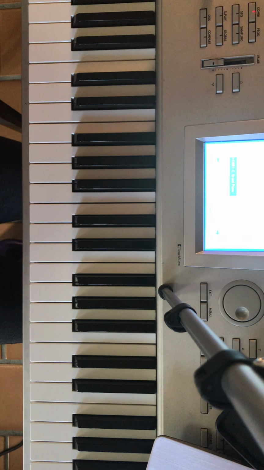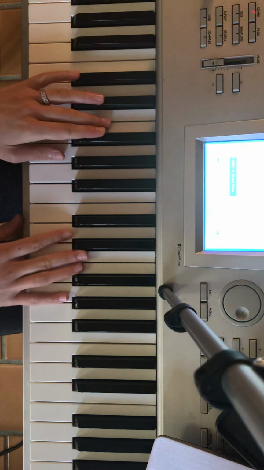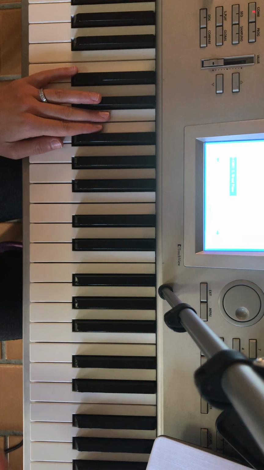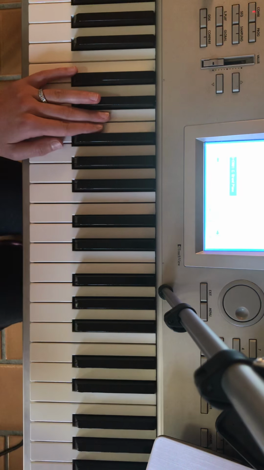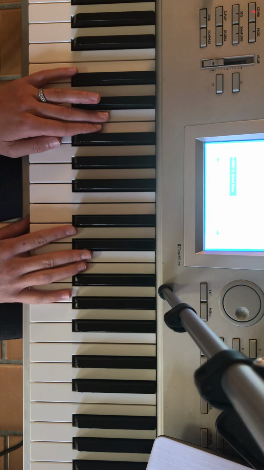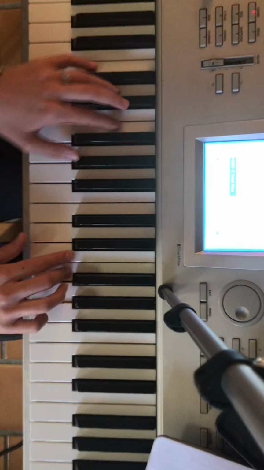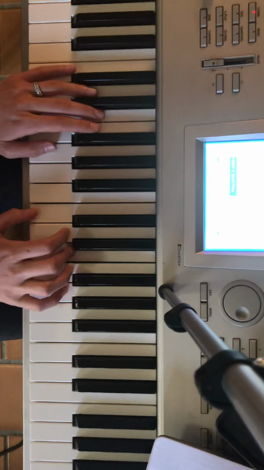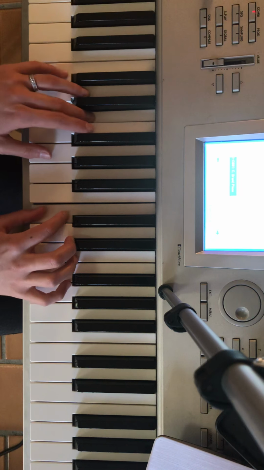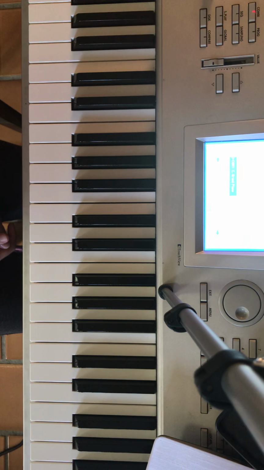Then the second phrase. The first one was A1, and this can be A2. The next 3 bars are A2.